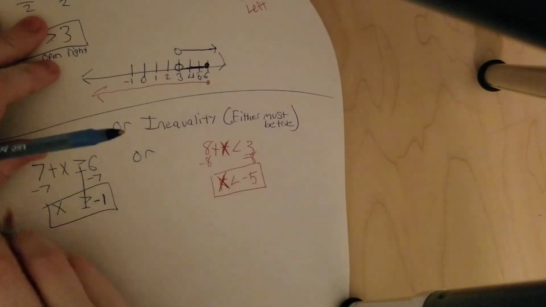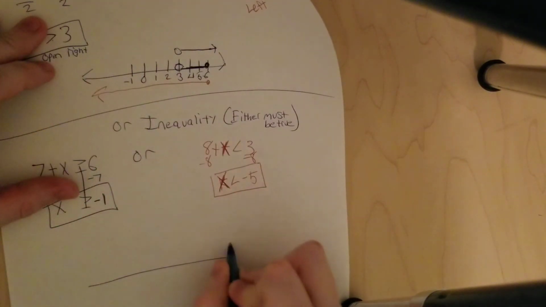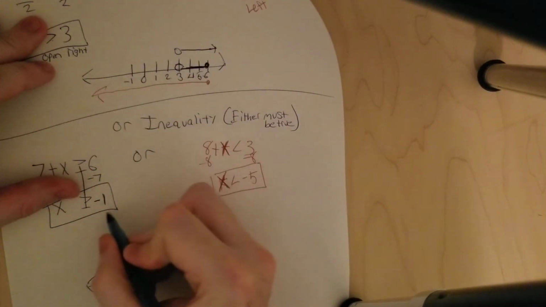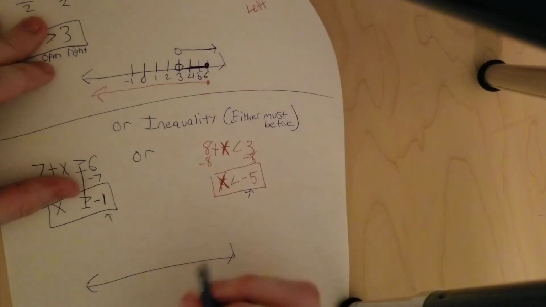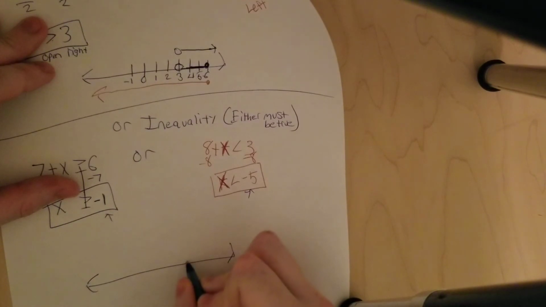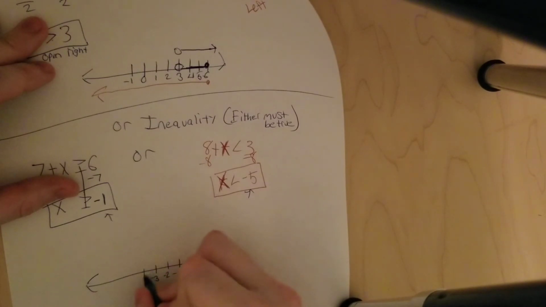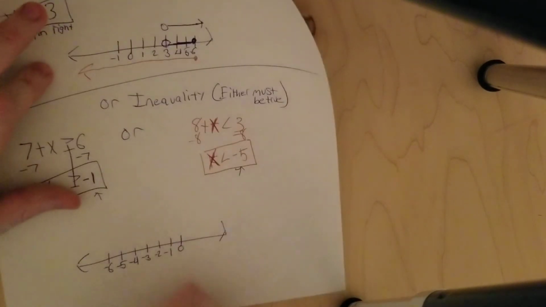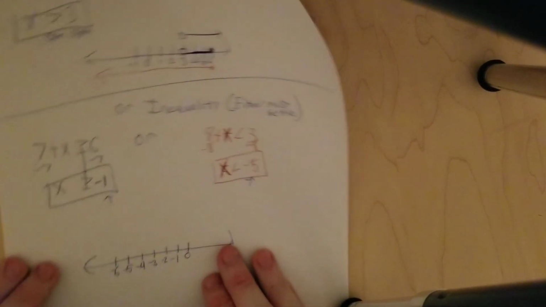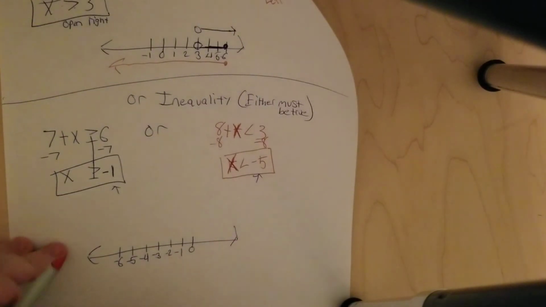So we're just going to draw our number line. And like I said, when you make your number line, make sure it includes these values of your inequality. So I need to have a -1 and I need to have a -5. So I need more negatives than the last one. So I'm just going to go down from 0 until I get to -5. You could go further if you want, but you need to at least get to -5. And then we're going to just graph these.